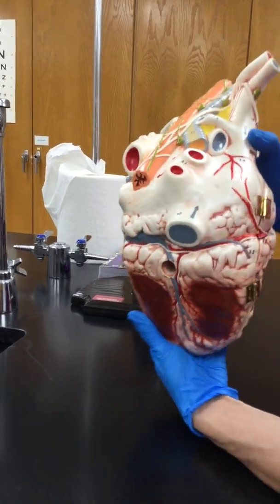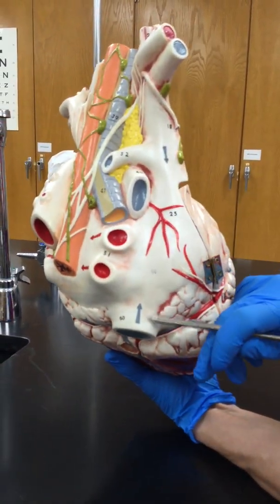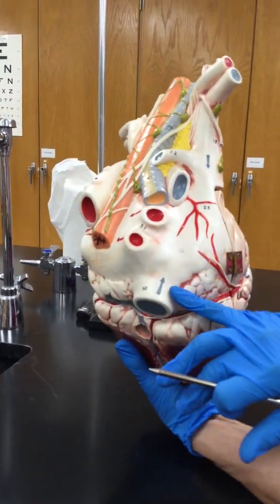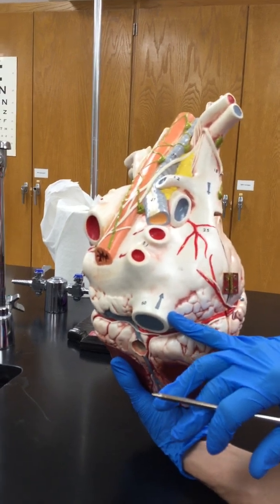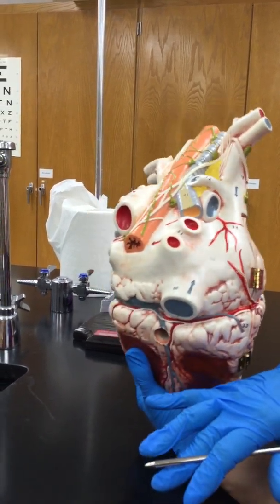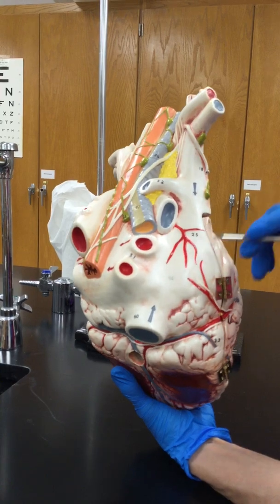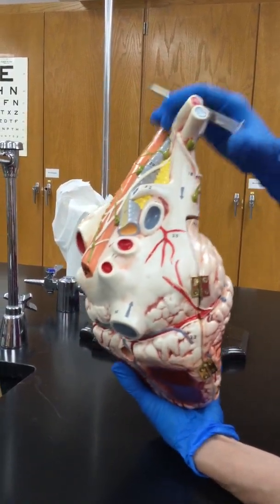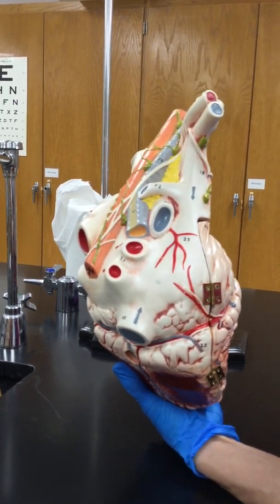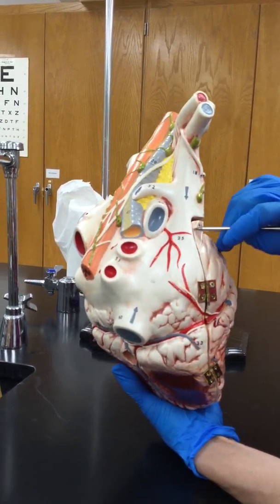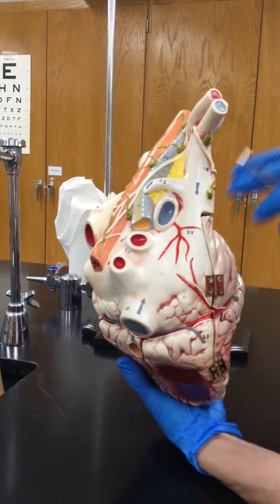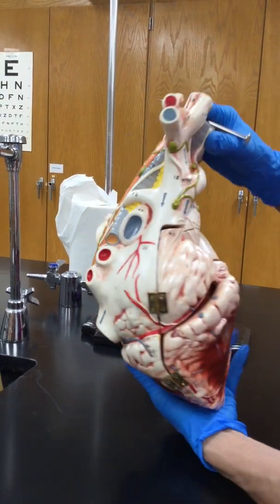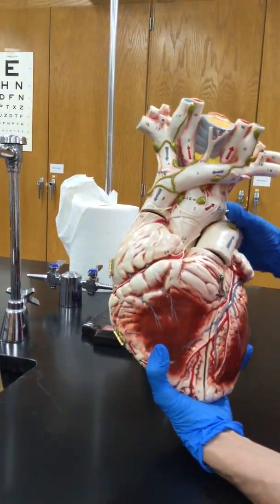Now, another thing that you can see here in the posterior view is, besides the inferior vena cava, the superior vena cava. The inferior vena cava is going to drain the blood from the abdomen and below, and it will empty into the right atrium. And then the superior vena cava is going to drain the blood from the upper part of the body. Whatever the inferior vena cava doesn't drain, this one will drain. And then both of them will empty their blood into the right atrium.